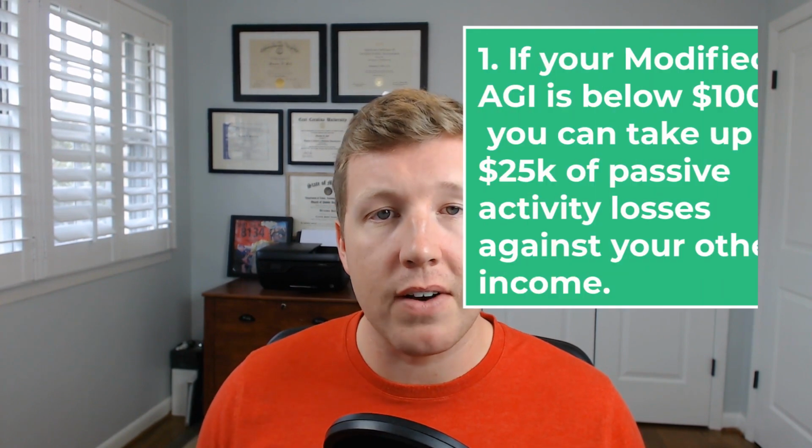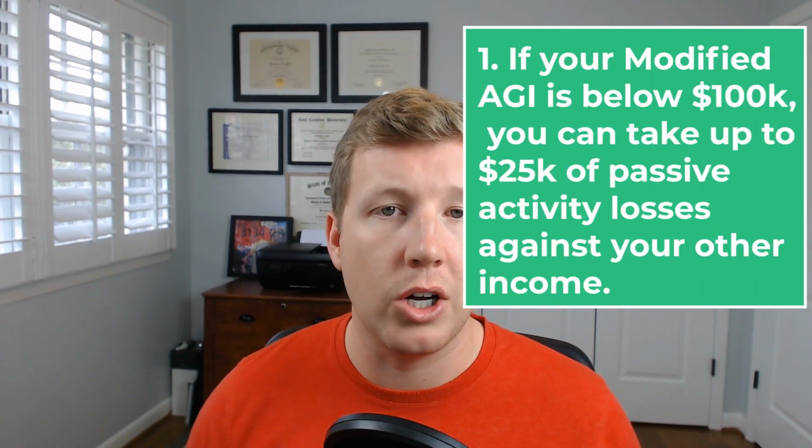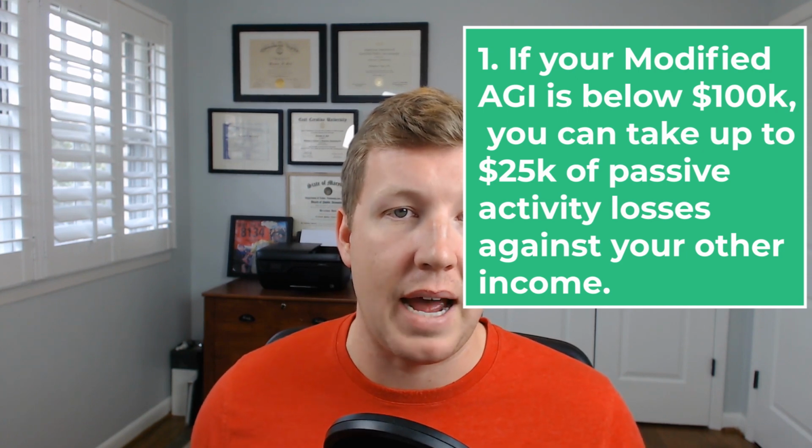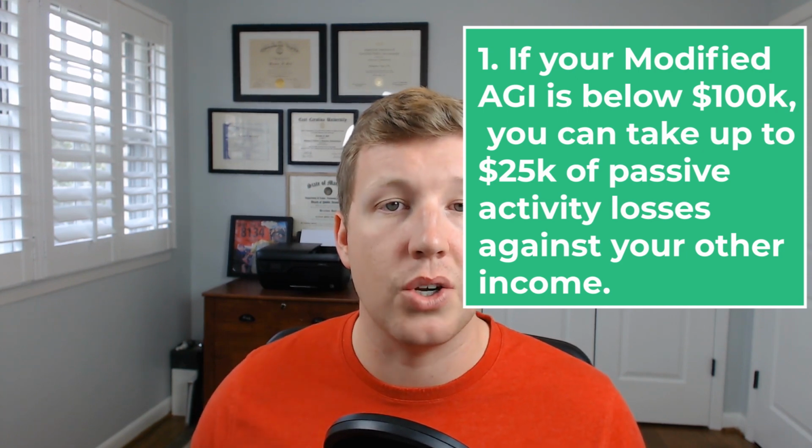The first tip is to understand why qualifying as a real estate professional is important. Under Section 469 of the tax code, the general rule is that all rental real estate activities are passive, which means that the passive losses can only be offset by other passive income. There are 2 exceptions to this rule. The first is that if your modified adjusted gross income is below $100,000, you can take up to $25,000 of passive activity losses against your other income.